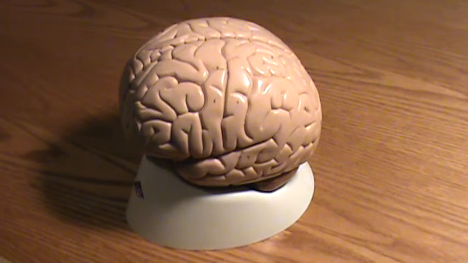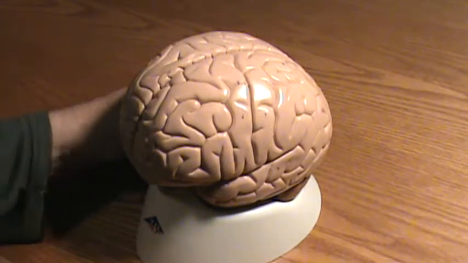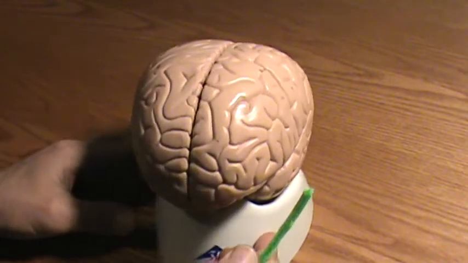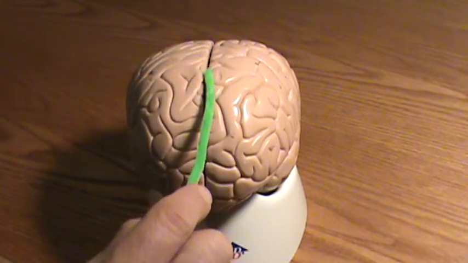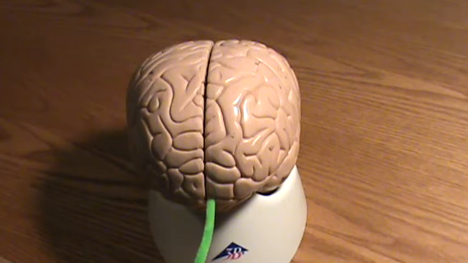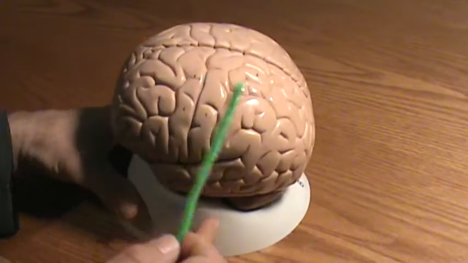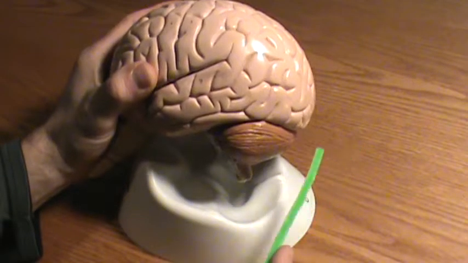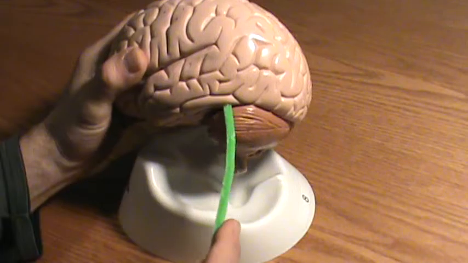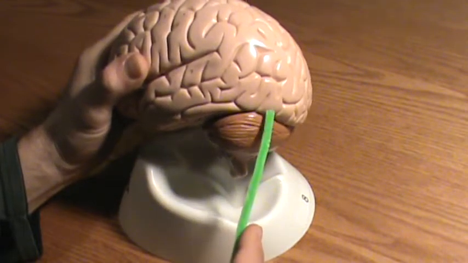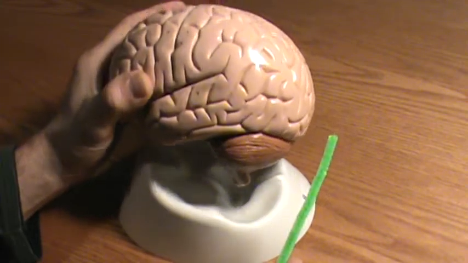Some of these depressions are very large, and these are known as fissures. We have two main fissures that we want to be aware of. The longitudinal fissure is this big one right here that cuts the cerebrum into right and left hemispheres. The other major fissure is down at the bottom between the cerebrum and the cerebellum. This is known as the transverse fissure.